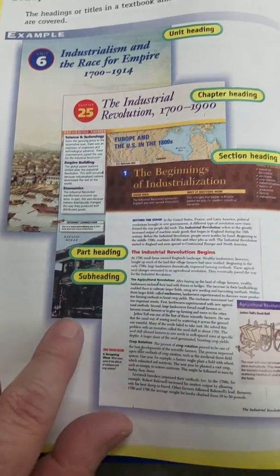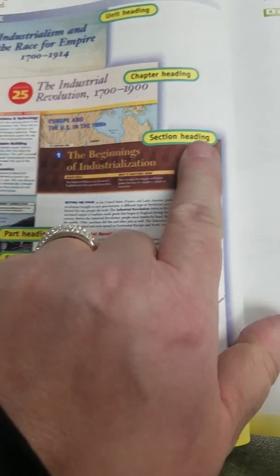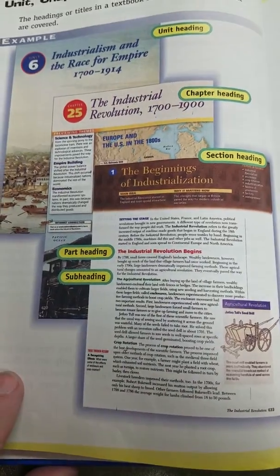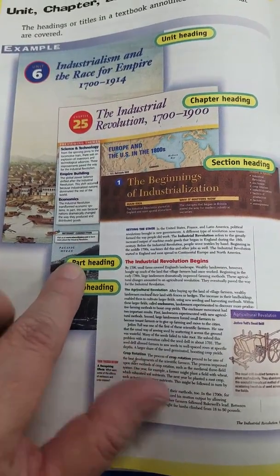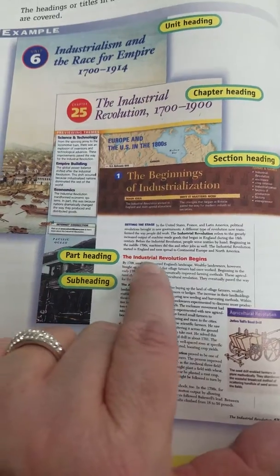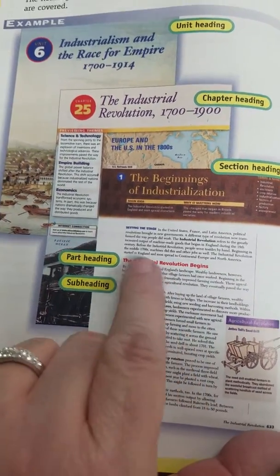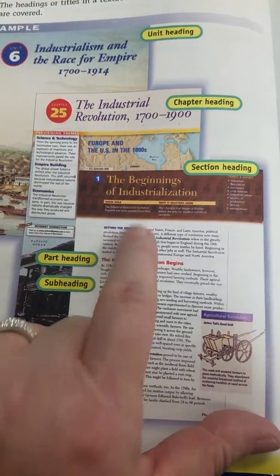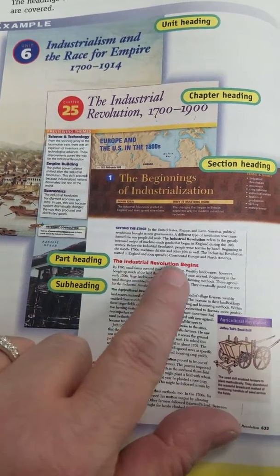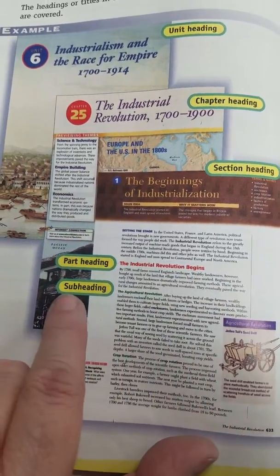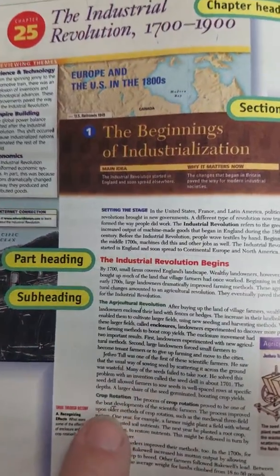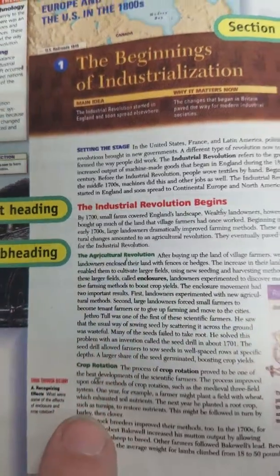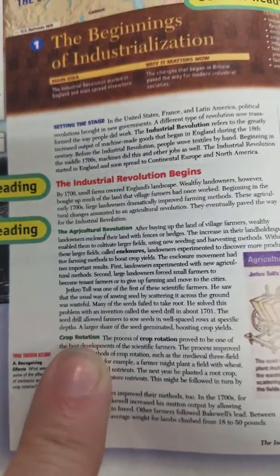Then you might look at the section heading, because a lot of textbooks are set up as section 1, section 2, section 3, section 4. You look at the part heading, where it's a different color or a little bolder. We know the section is the beginning of industrialization and the part heading is the Industrial Revolution begins. Then you have subheadings inside there. See how they're green? The Agricultural Revolution, and then down here we have crop rotations.